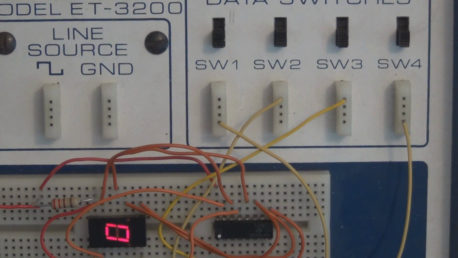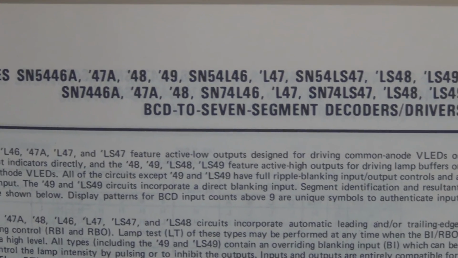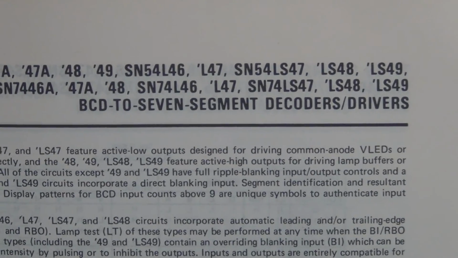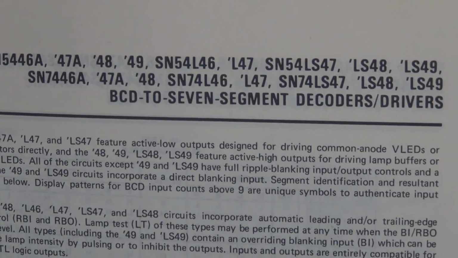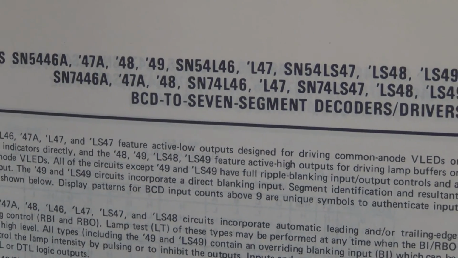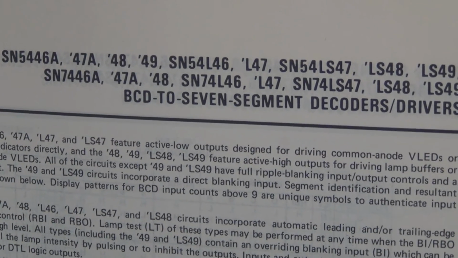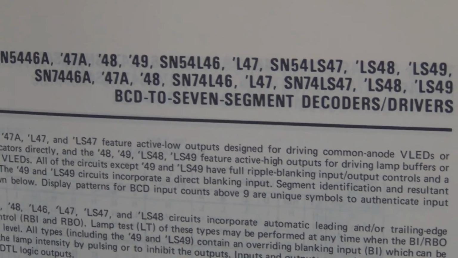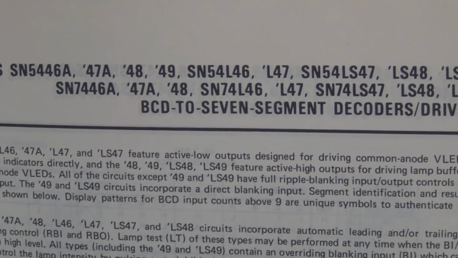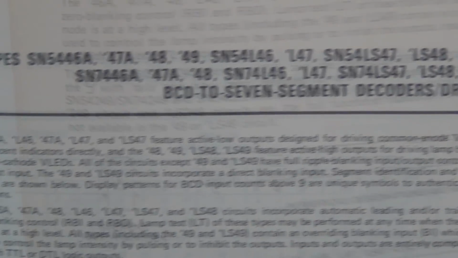So if we look at the TTL data book real quick for the 7447, you can see there BCD to 7-segment decoder driver. This chip you can directly drive. You don't have to have any circuitry in between your 7-segment display and the chip. It can directly drive, supply enough current to drive a 7-segment display.